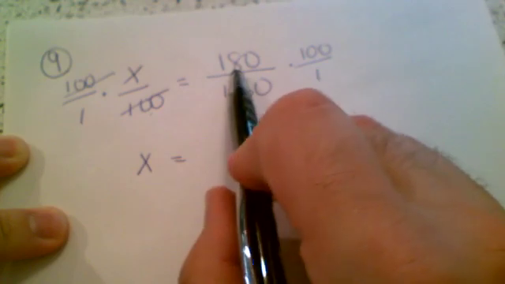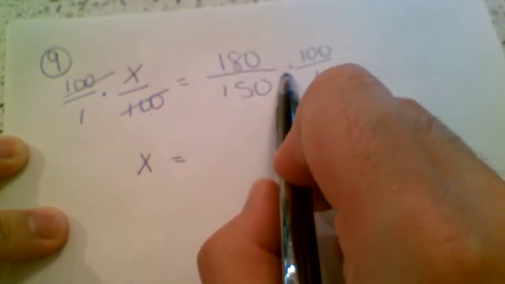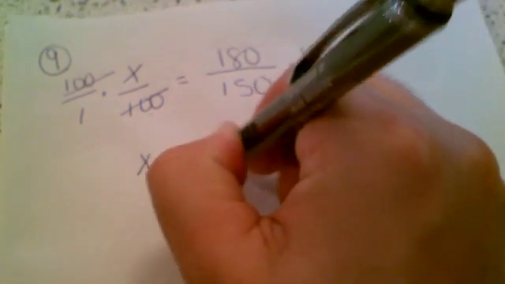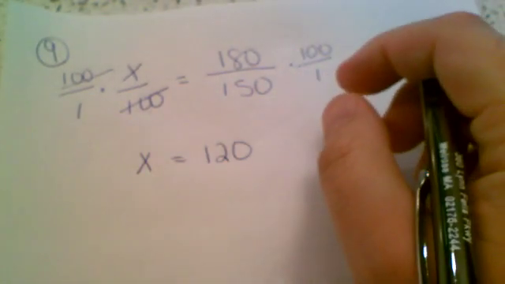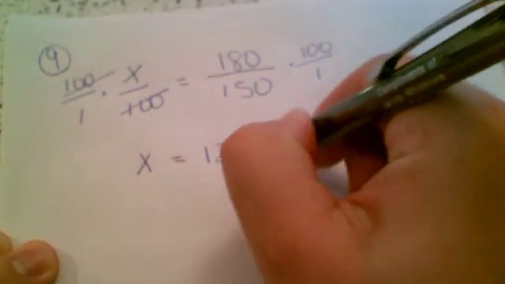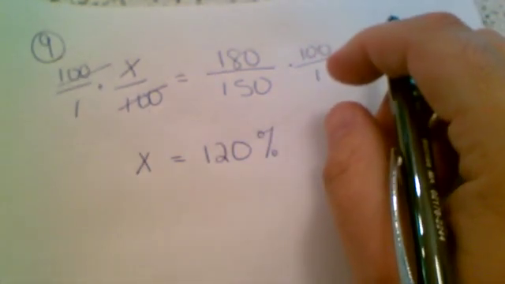And here we have 180 times 100 divided by 150. So we get 120. And because we're looking for a percent, the label is a percent sign.